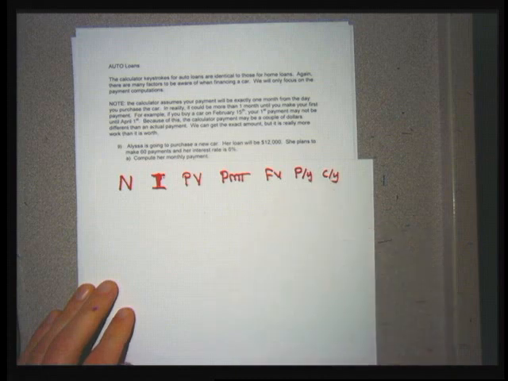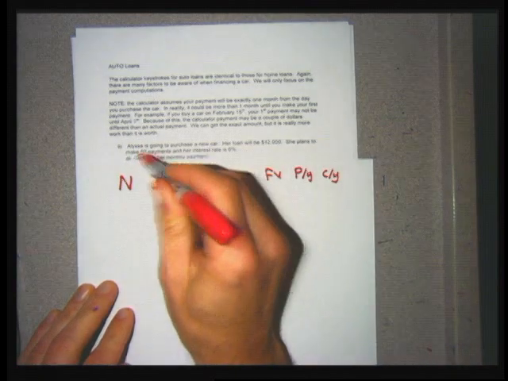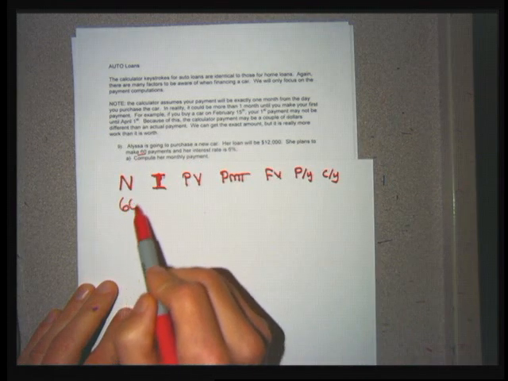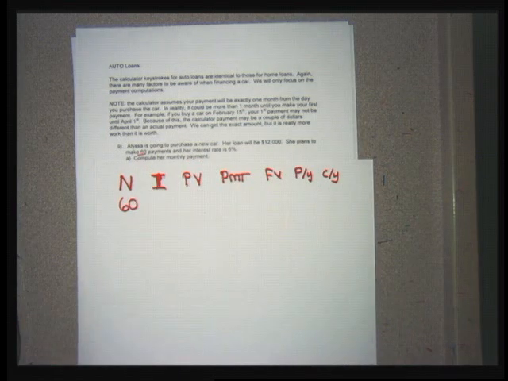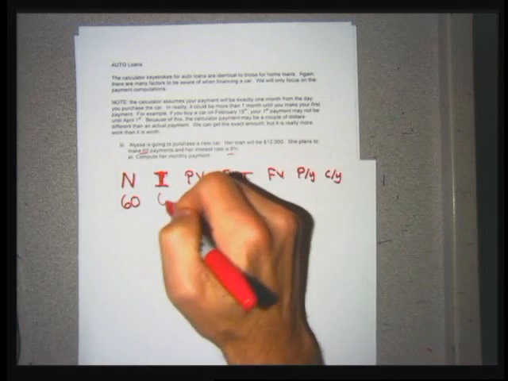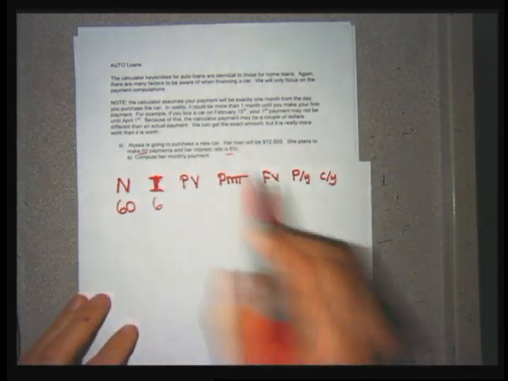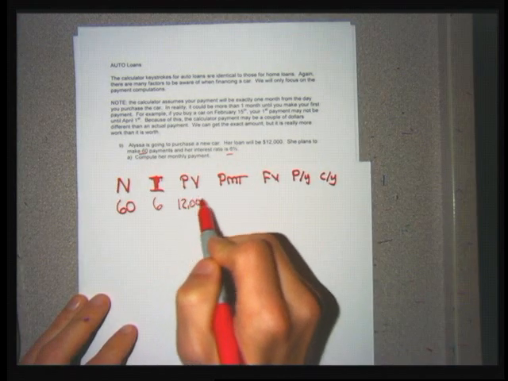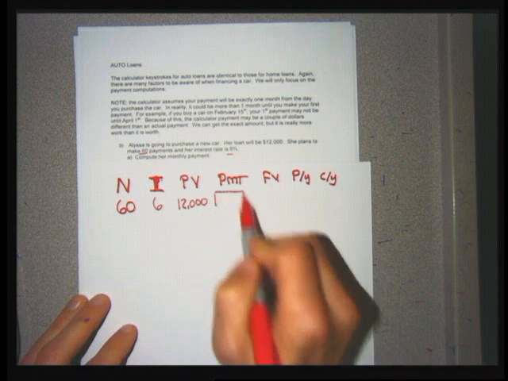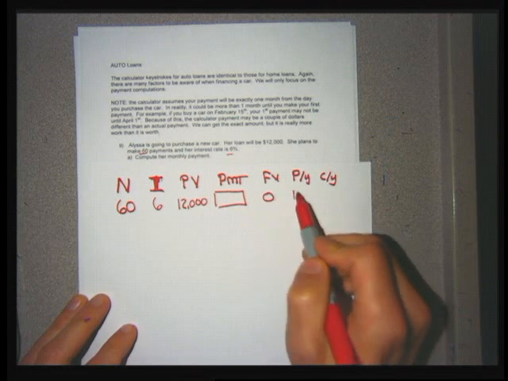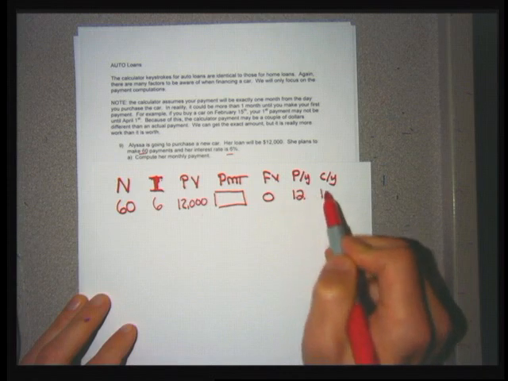The N is the number of payments. Alyssa's doing a 5-year loan, which is 60 payments. So I gave you the N. I don't have to multiply there. If I said 5 years, you'd do 5 times 12. Her interest rate is 6%. Her present value is her loan amount, which is 12 grand. I'm going to solve for the payment. I want to owe 0 in the future. I'm making 12 payments per year, and the interest is being paid each month.